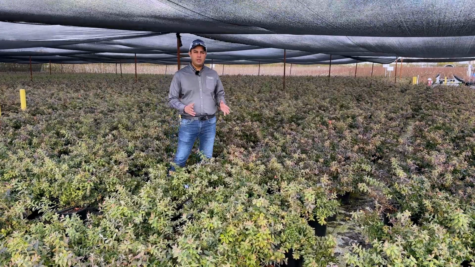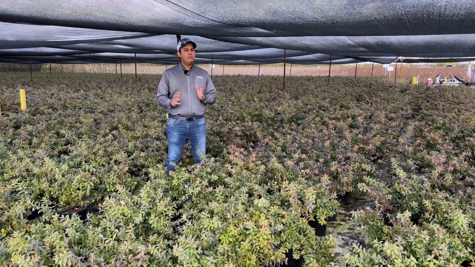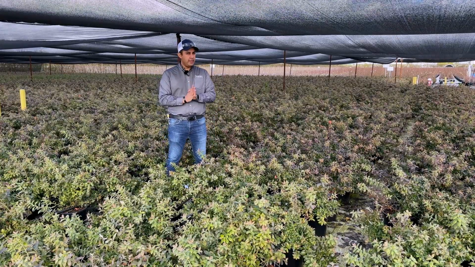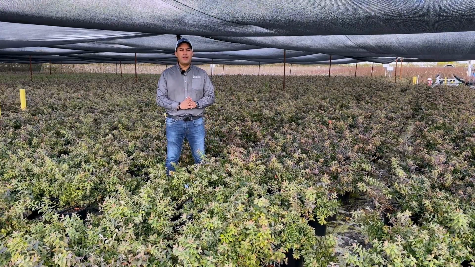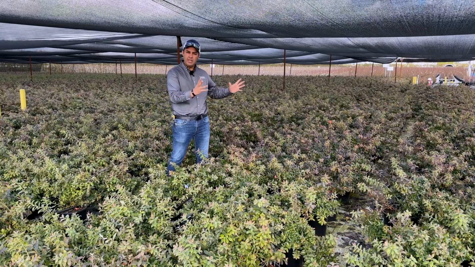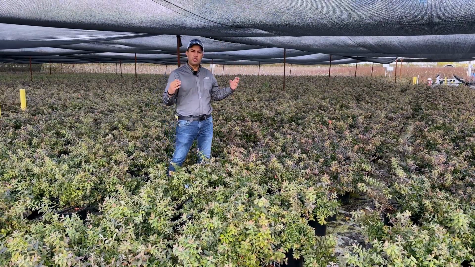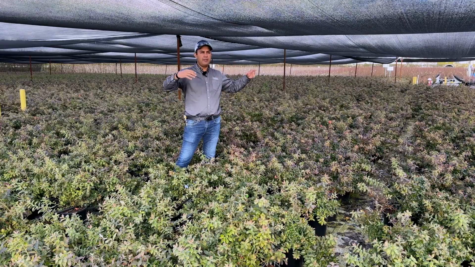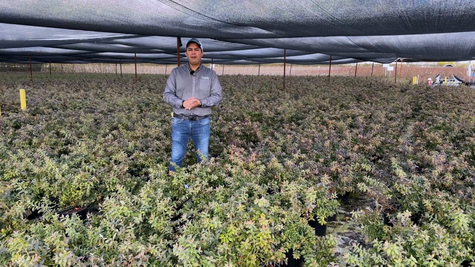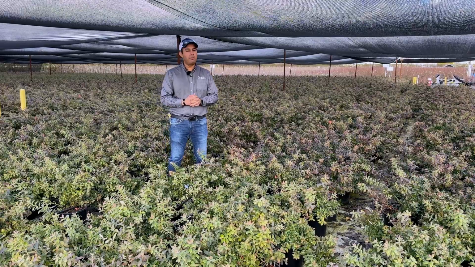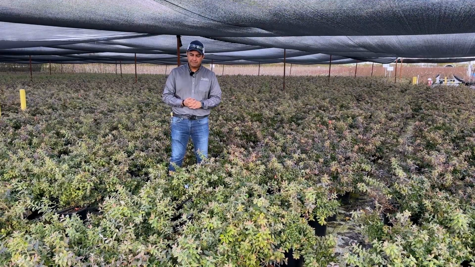Let's start with nitrogen. Nitrogen may be one of the most important nutrients for the plants. Especially in the nursery, it is what makes the plant grow green, leafy, and tall. So if you want your plants to look green and tall and very leafy, you will have to apply nitrogen. Without nitrogen, your plants are going to look pale and very weak.